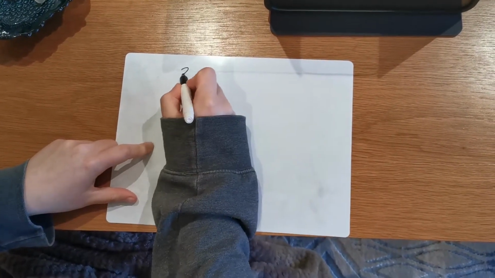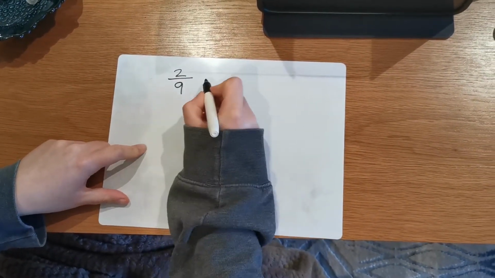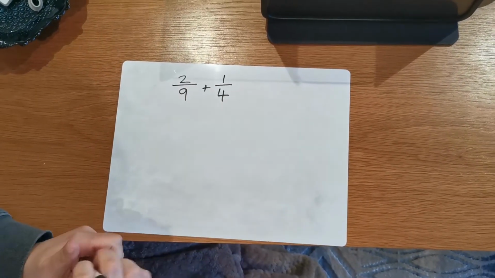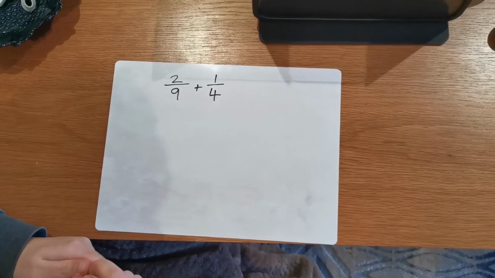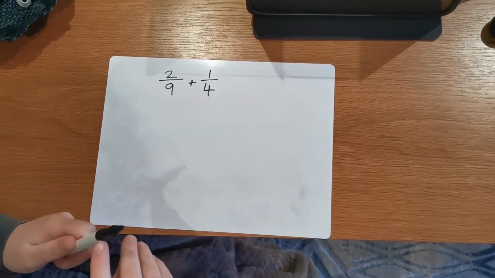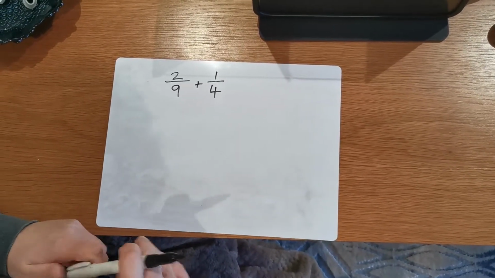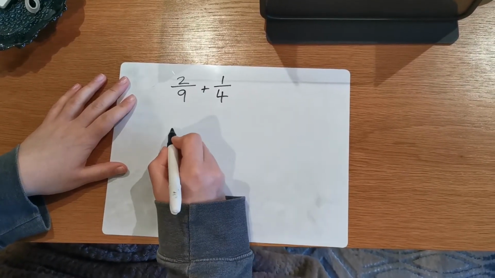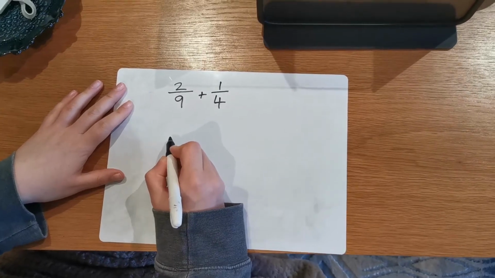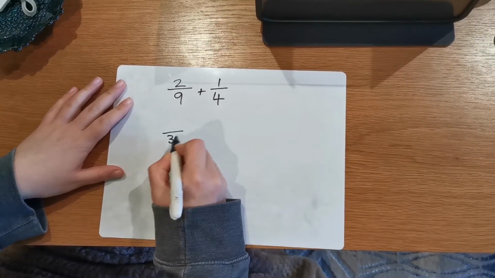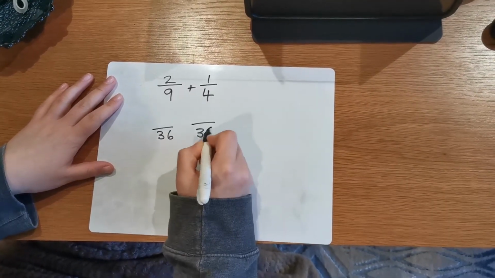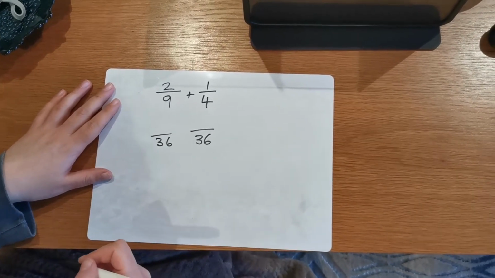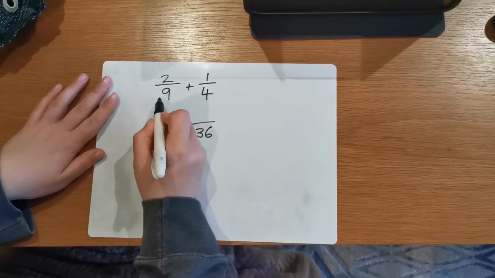Right, let me talk to you about when you find it difficult to find that lowest common multiple. So let's say I had 2/9 add 1/4. Okay, now this method won't always give you the lowest common multiple, but it gives you a common multiple, and then you can always simplify after if you need to. So in this case, I can do 9 times 4 is 36. Therefore, 9 and 4, a common multiple is 36. Okay, so that's a good way to find a common multiple if you're stuck.